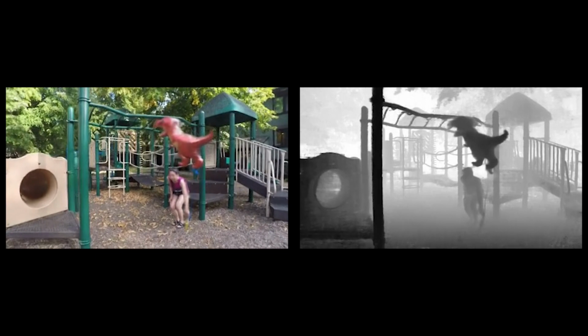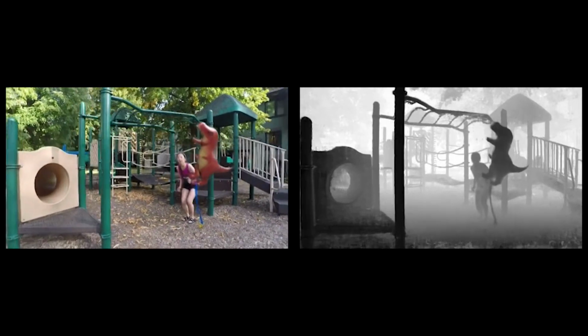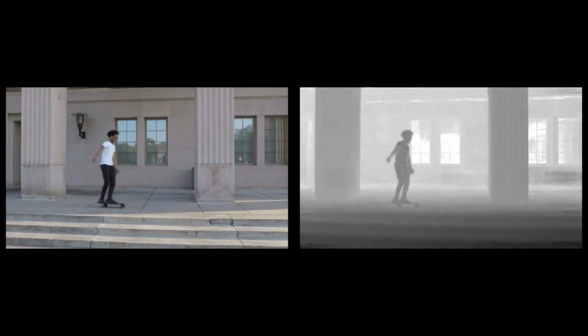While our method does not explicitly compute depth maps, we can visualize the expected termination depth of each ray, which gives us some indication as to the reconstructed scene geometry, shown here.